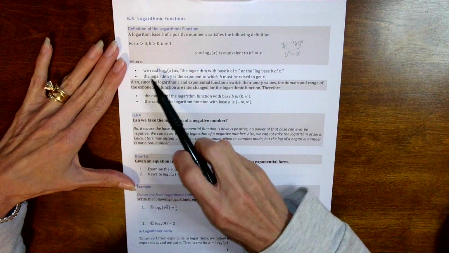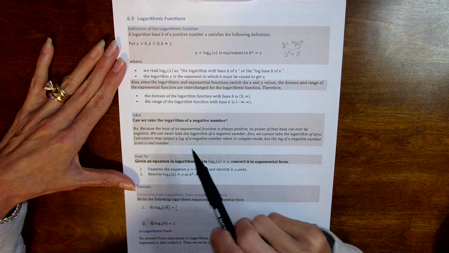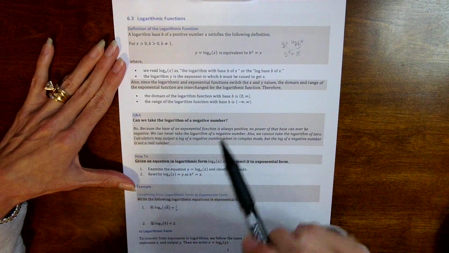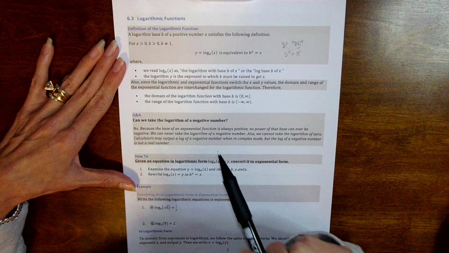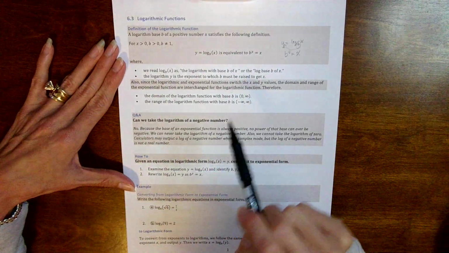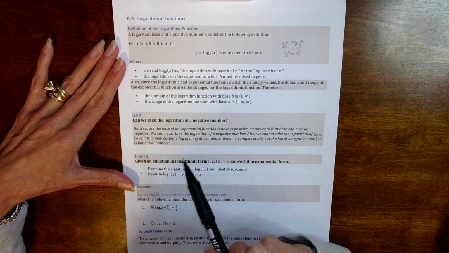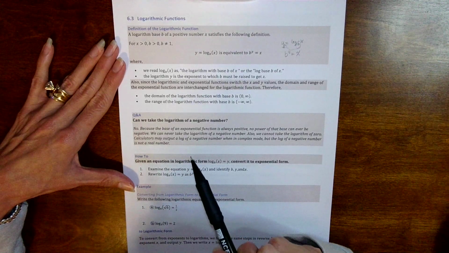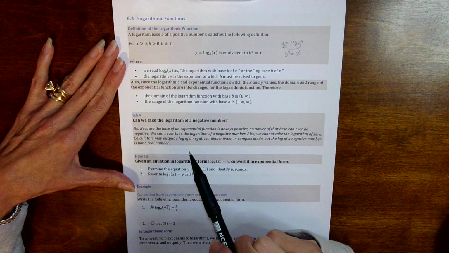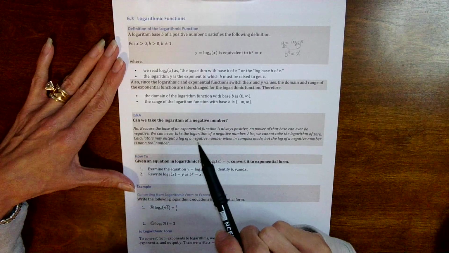We read this as log base b of x, or the logarithm with base b of x. I don't know anyone who says that, because that's a lot more to say than just log base b of x, or log b of x even. The logarithm is the exponent to which b must be raised to get x.